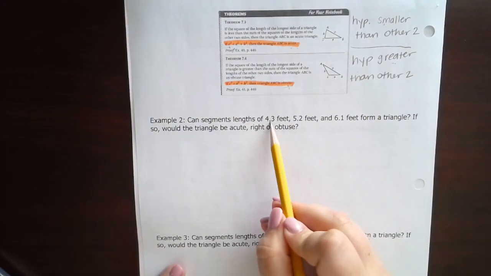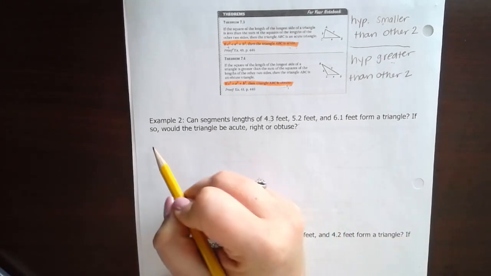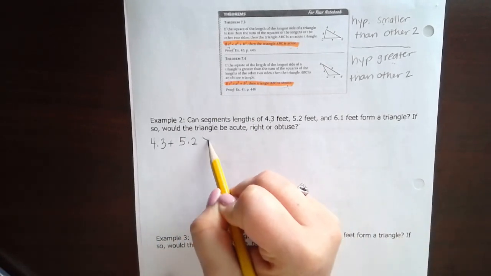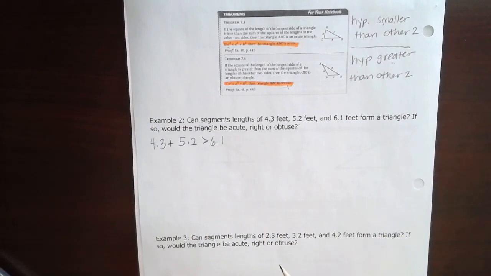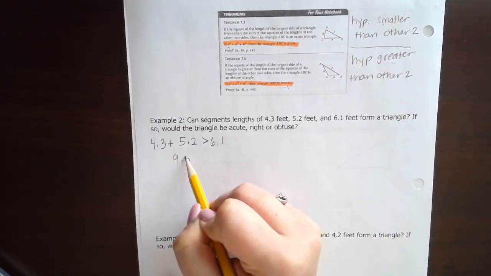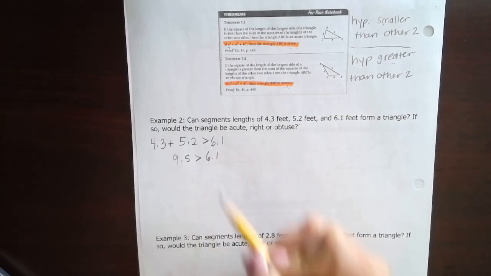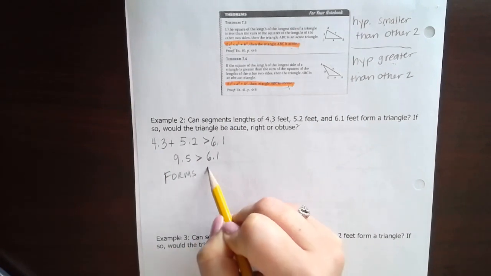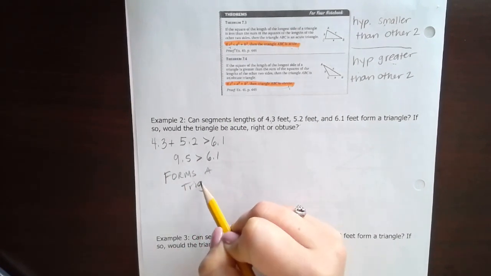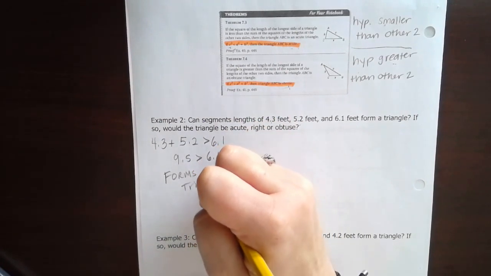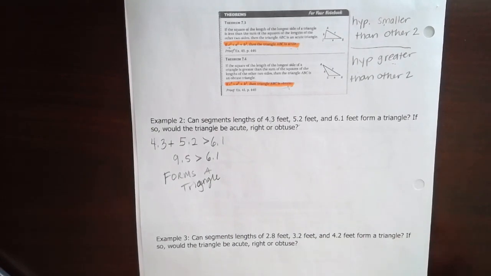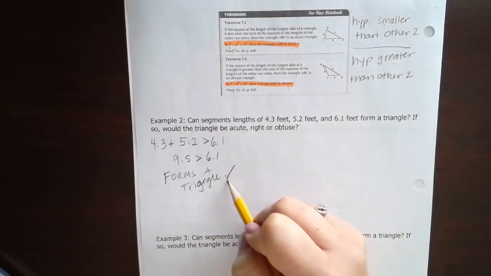No matter which two you pick, it should always work out, but we normally check the smaller two. So my smaller two sides are 4.3 and 5.2. So 4.3 plus 5.2 has to be greater than my third side, which is 6.1. This is 9.5 when you add them, which is greater than 6.1. That means that this actually forms a triangle. Sorry, I spelled that wrong. Now, if it doesn't form a triangle, it's not going to be obtuse, right, or acute. So it's really important that we check this concept first.